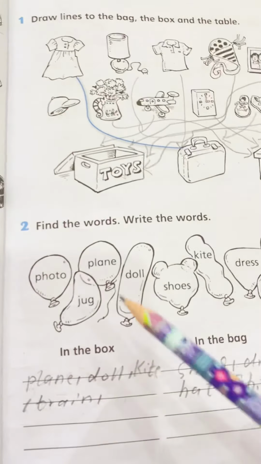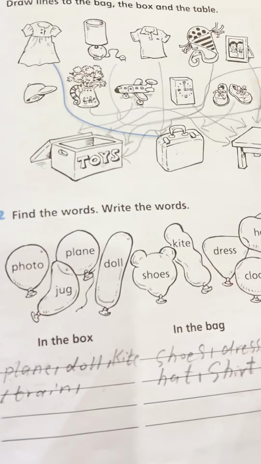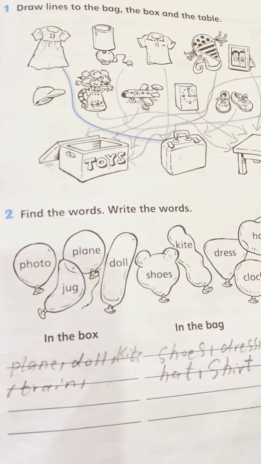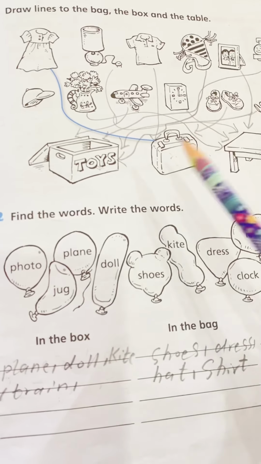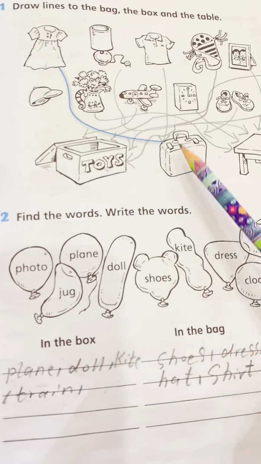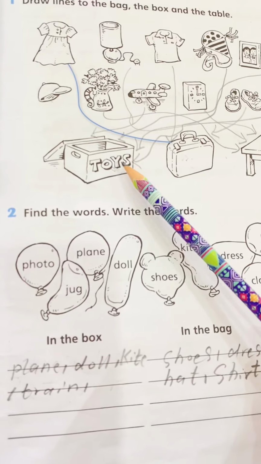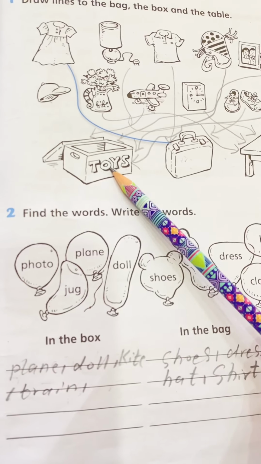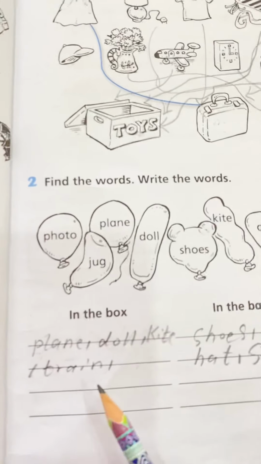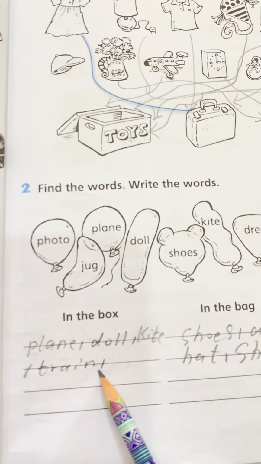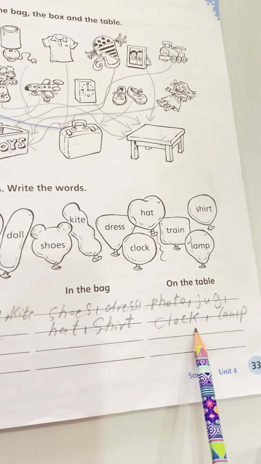This one says find the words and write the words. The names of those things that we have here are written here. We just have to write the names of the things we put inside. For example, here we put plane, doll, kite, and train. So inside the box here, we're going to write the names of what we put. Also for the bag and also for the table.